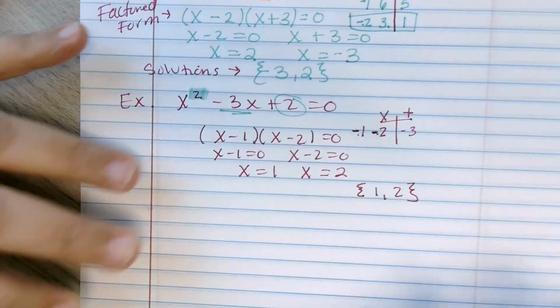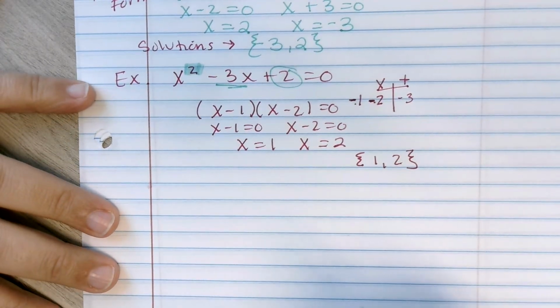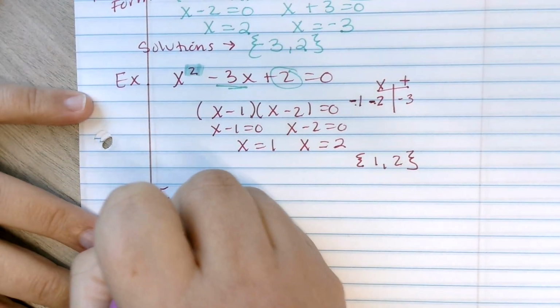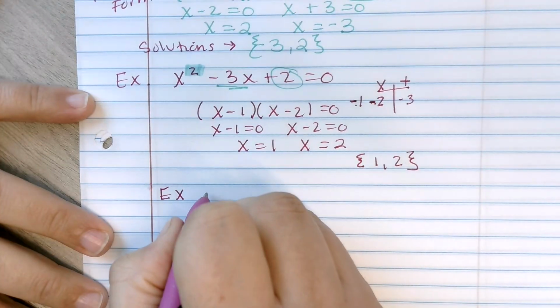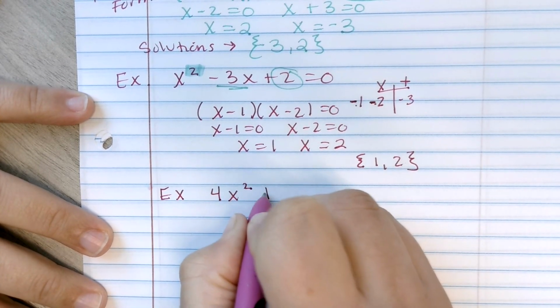Okay, let's look at another problem like this where we're going to use this method, and I'm going to solve this one 2 different ways. Sometimes we have a number, a coefficient, on the x squared.